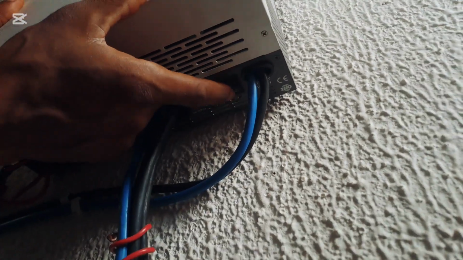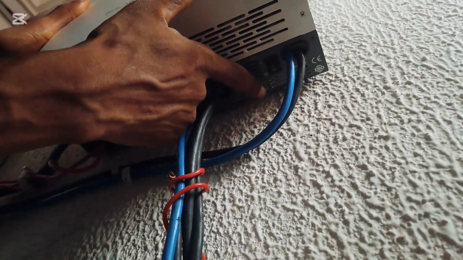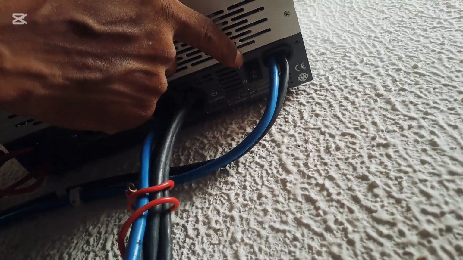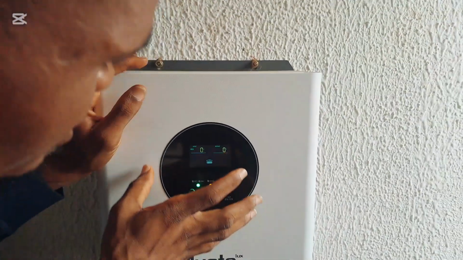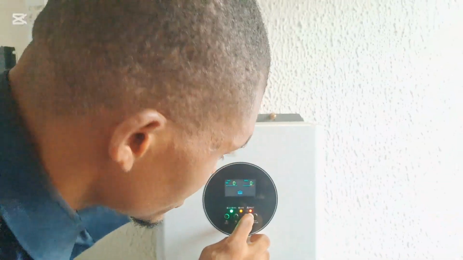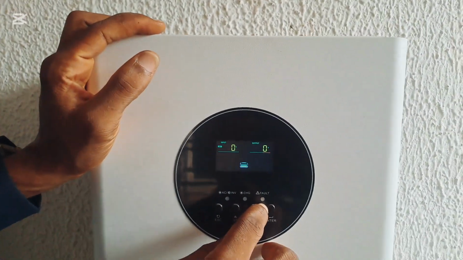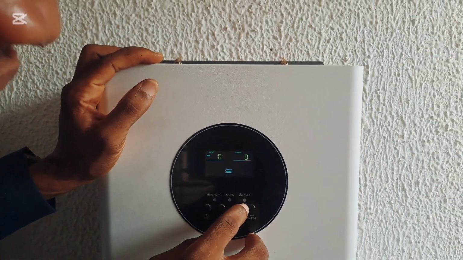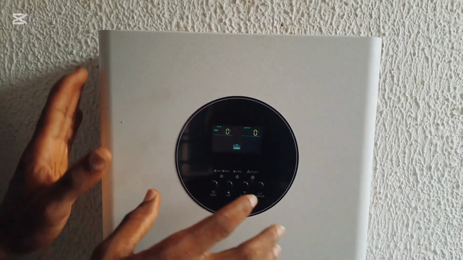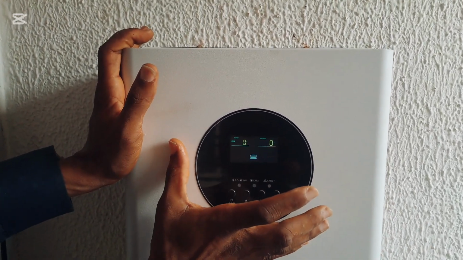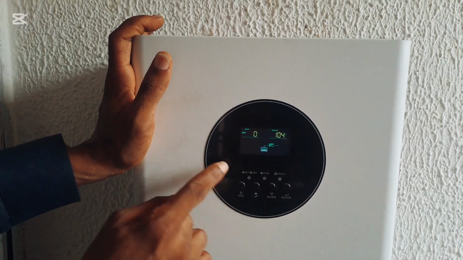Look at this switch here. We do what? You see the off button, you see the on. I will turn it on. You can hear the sound, it pops in. The fault is still indicating. So now you see the fault is indicating, now the battery is on. Immediately the system switched on, you can see the fault disappears.